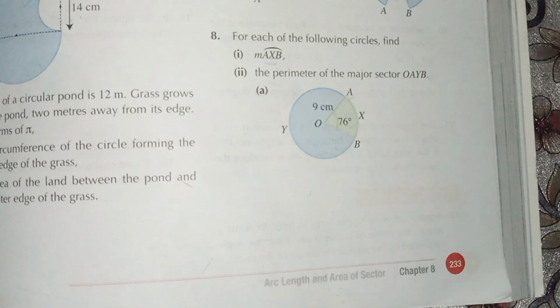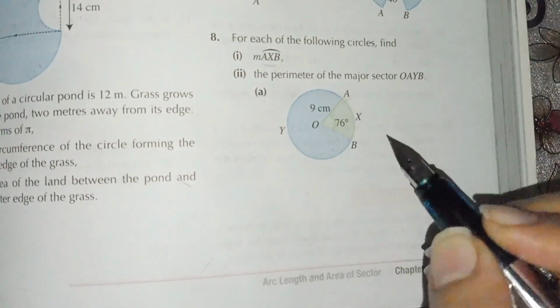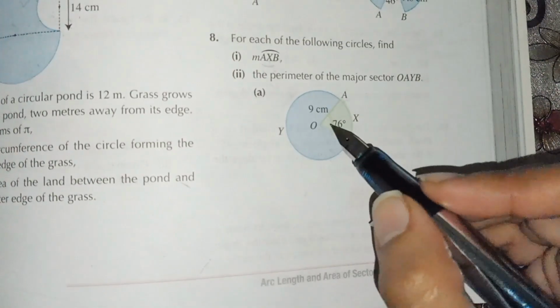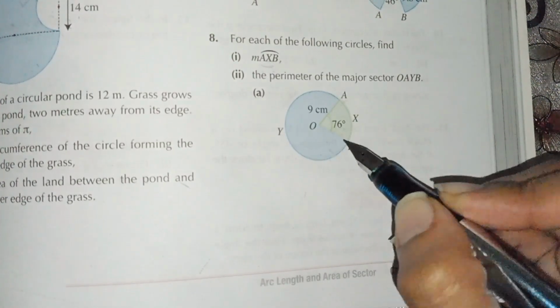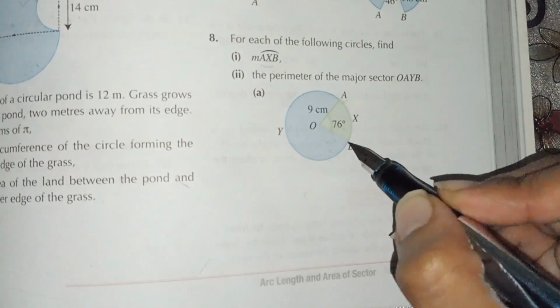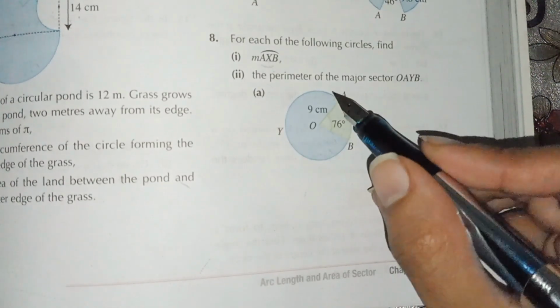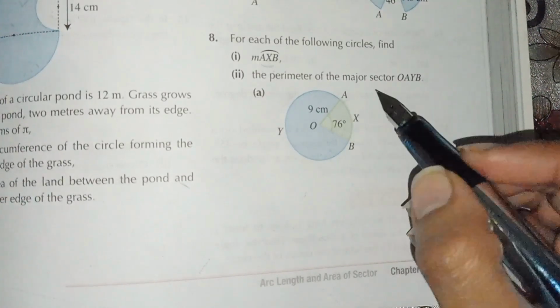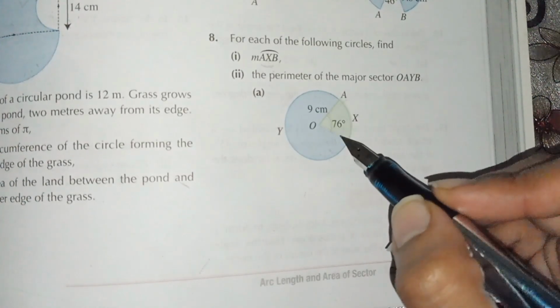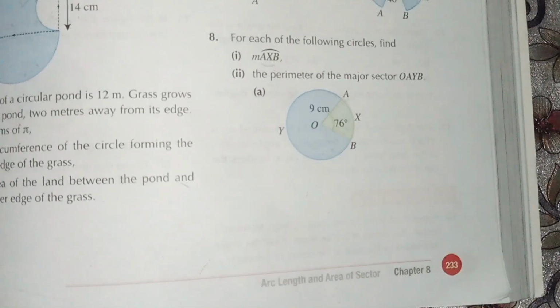Now we have to find the perimeter. In part number 1 we only had to find the length of this arc, but in part number 2 we have to find the perimeter of the major sector. It means we also have to find these lengths. This is 9 centimeter and this is 9 centimeter. First we have to apply the formula to find the length of the major arc, then we have to add 18 to it. Then it becomes the total perimeter.